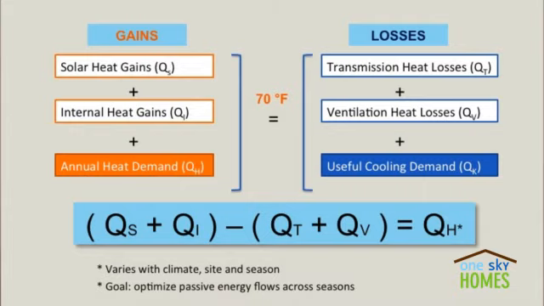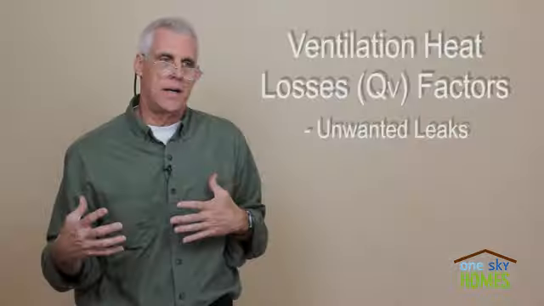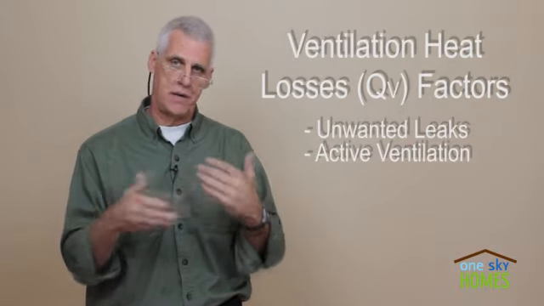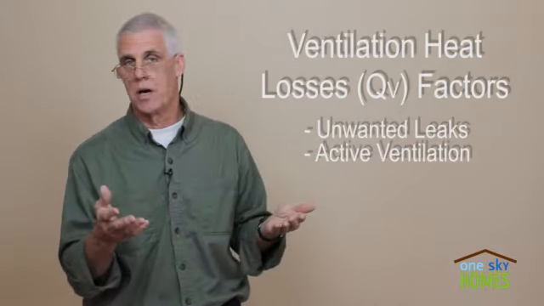And finally, ventilation losses, QV, okay, this is the combination of losses through unwanted leaks in a building. We can make it tight, and in a passive house, we tighten the building, we seal the building to an amazingly tight level, but there still is movement, passive movement of air through the shell. And the second part of it then is the active ventilation. Since the buildings are tight, we're constantly ventilating them using a heat recovery ventilator normally, but there are heat flows.